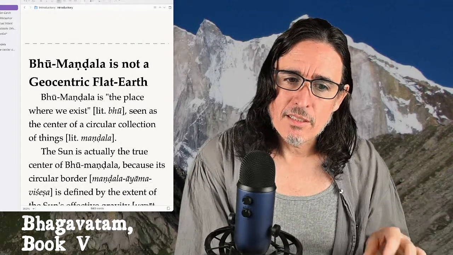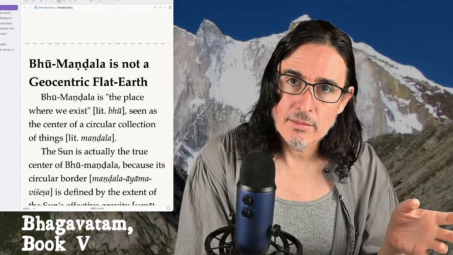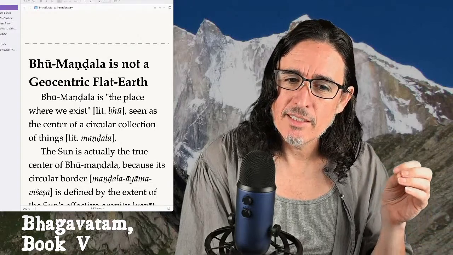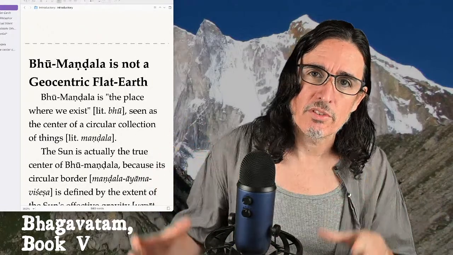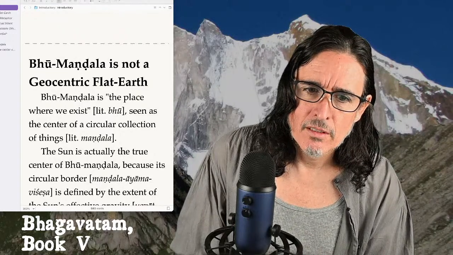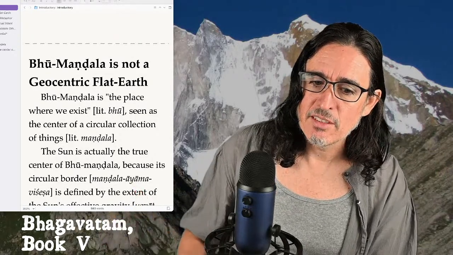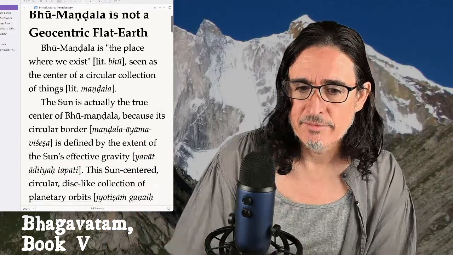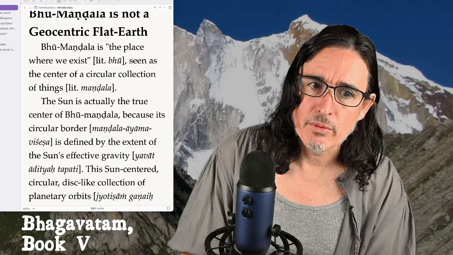Bhumandala literally means the place where we exist, because exist is the meaning of Bhu. And mandala means the center of a collection of circles, or the center of a circle, or the center around which things anchor. The sun is the true center of Bhumandala because the border of Bhumandala is defined by the extent of the sun's gravity. Yavad Aditya Tapti. These are all the points that were made in the texts.